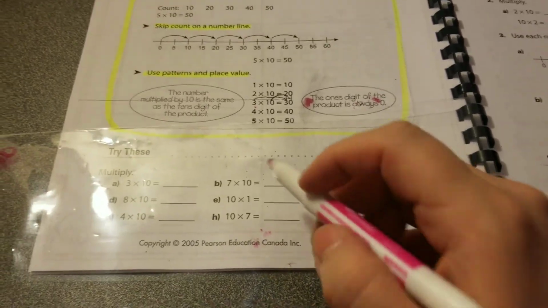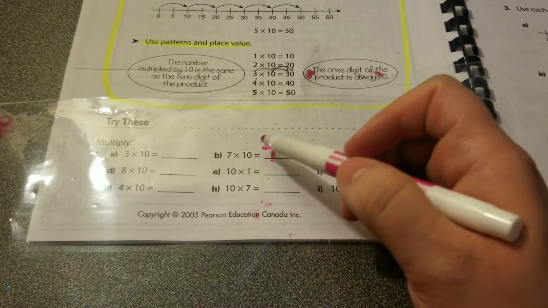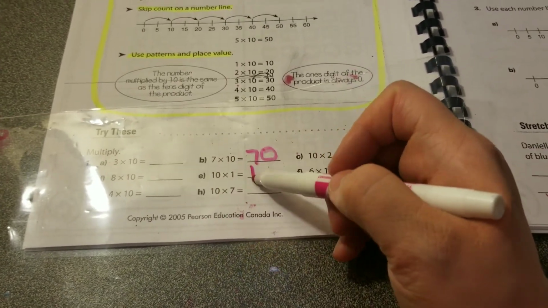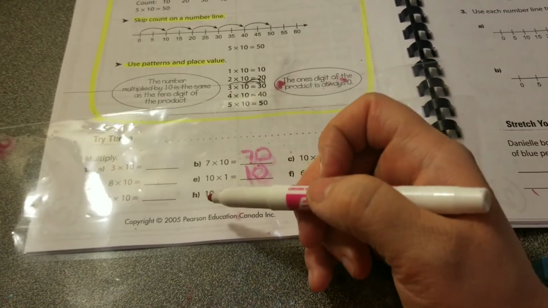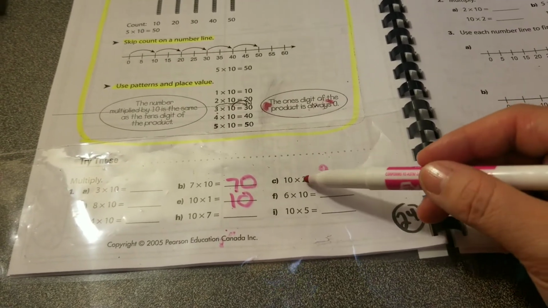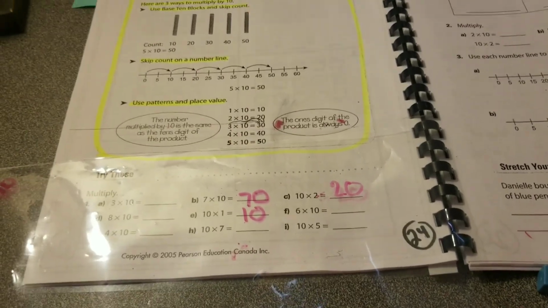So here we have some examples. 7 times 10. You would take your 7, put that down, and add a 0 at the end. Here it says 10 times 1. You would put your 1, and then you add a 0. Okay, 10 times 2. Put down your 2 because it's multiplied by 10 and you add a 0. So that's really super quick.